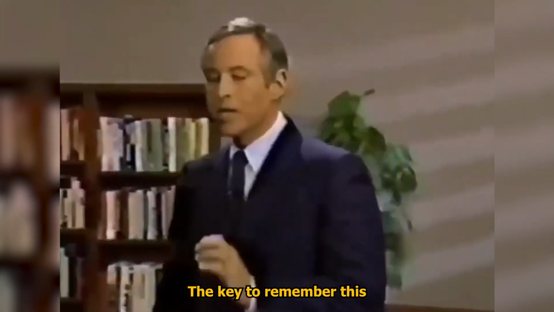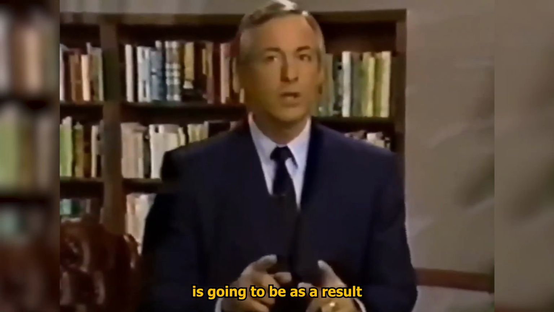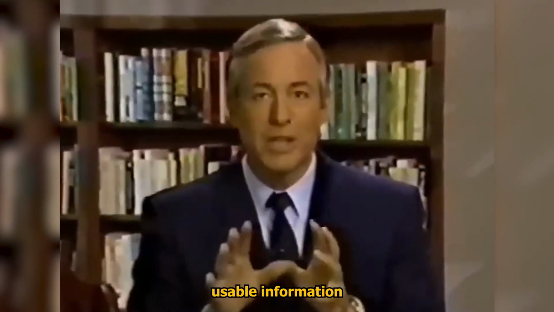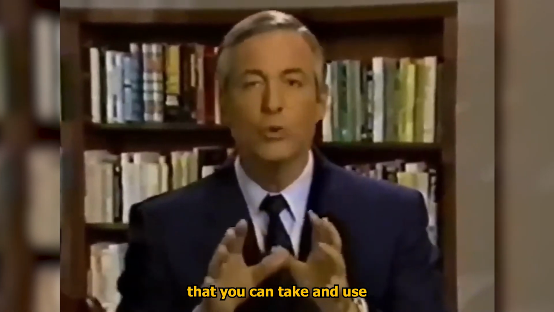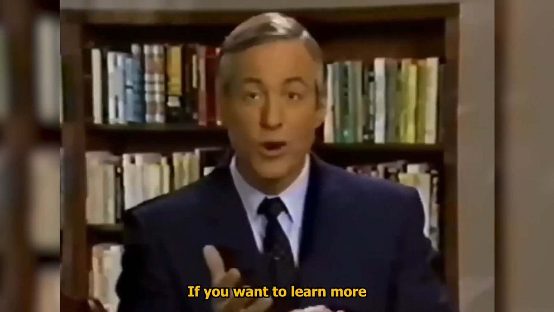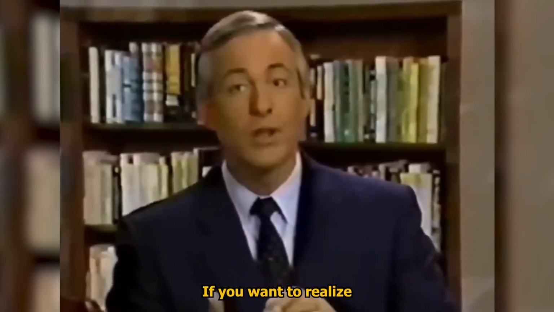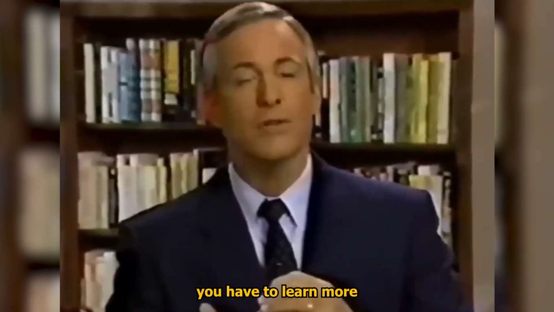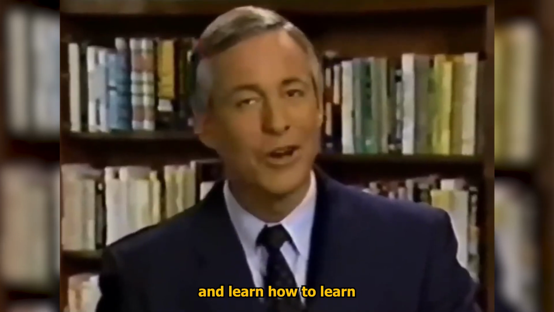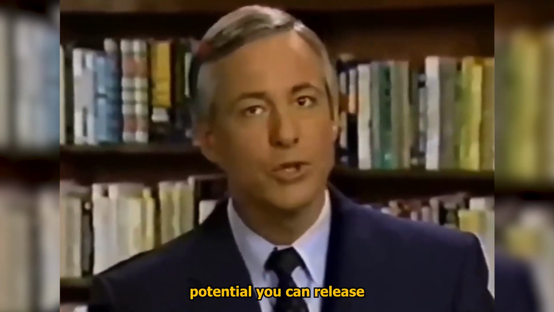The key to remember is that everything that you are or ever will become is going to be as the result of the information you take into your mind, the practical, usable information that you can take and use to bring about some kind of improvement in the world around you. If you want to earn more, you have to learn more. If you want to be happier, you have to learn more. If you want to realize your full potential as a human being, you have to learn more, which means read, study, and learn how to learn. And if you'll do that, you'll be amazed at how much of your mental potential you can release.